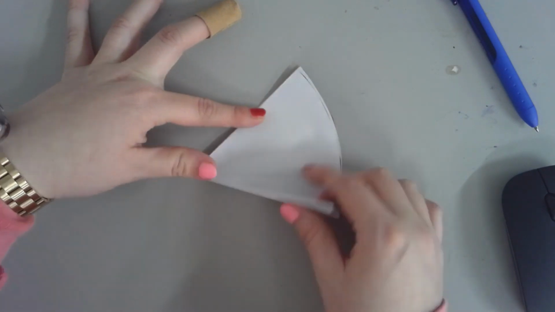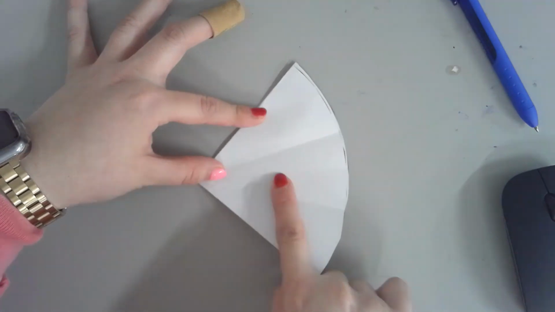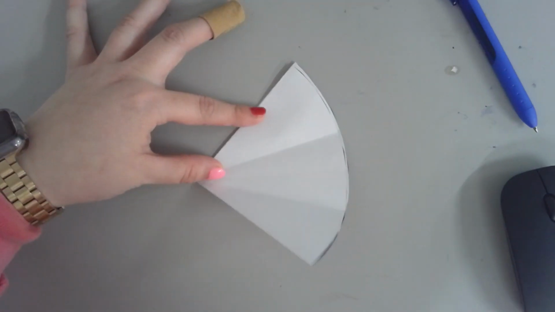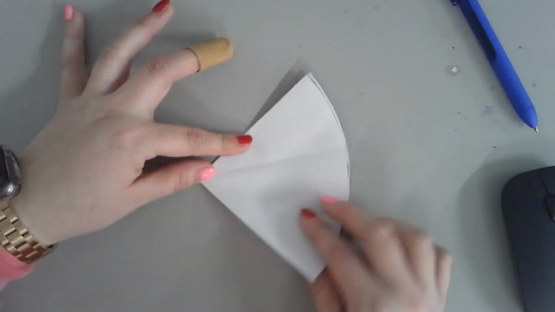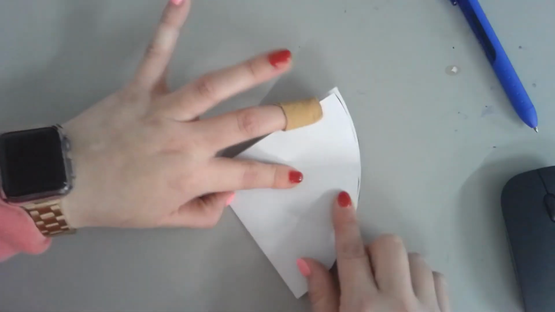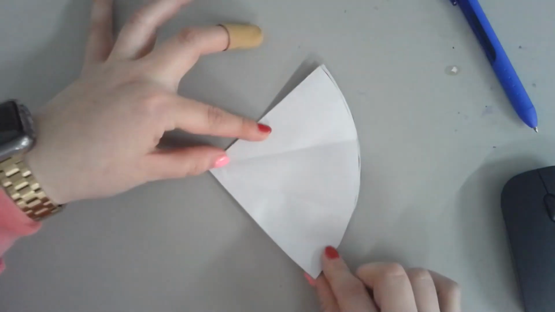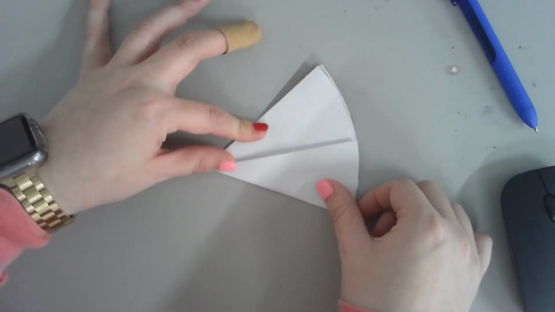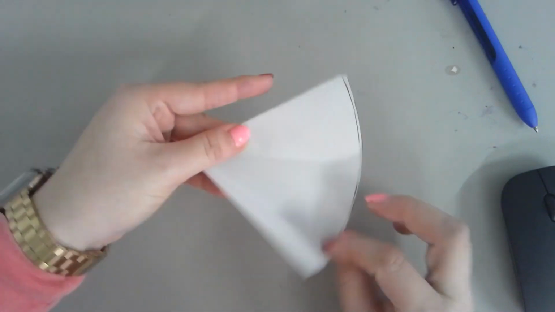I'm going to take the bottom, and it's going to come up. You want 3 equal sections. You're kind of ignoring the half one that you already had. So it's going up about to right here. You want to be able to fold it so they line up. So you're folding it into thirds.